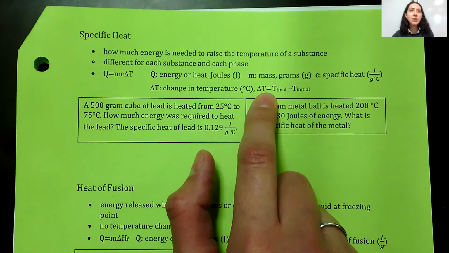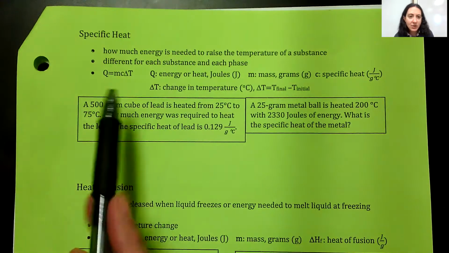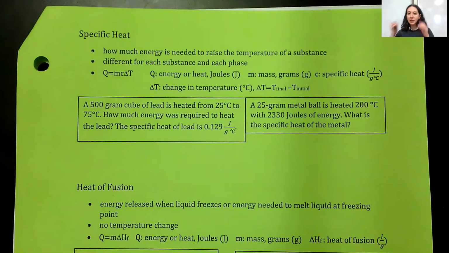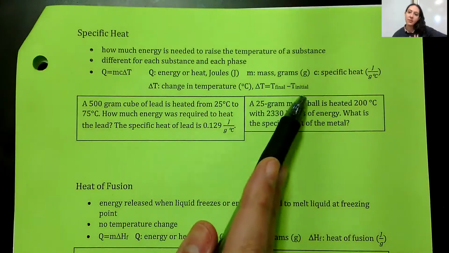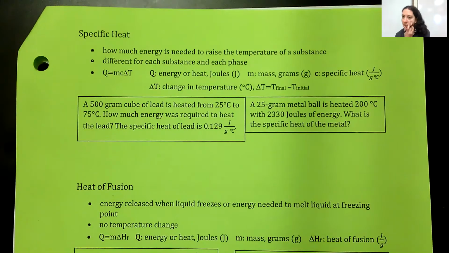With this we can calculate how much heat is needed to change the temperature of different substances. We can also use it to calculate mass, change in temperature, or specific heat. So we have 4 variables here that we can play with, technically 5 if you think of temperature final and temperature initial. Let's go through a couple of examples and then I'll show you the packet.